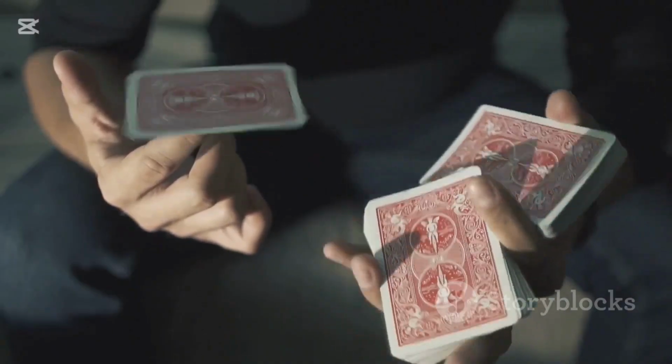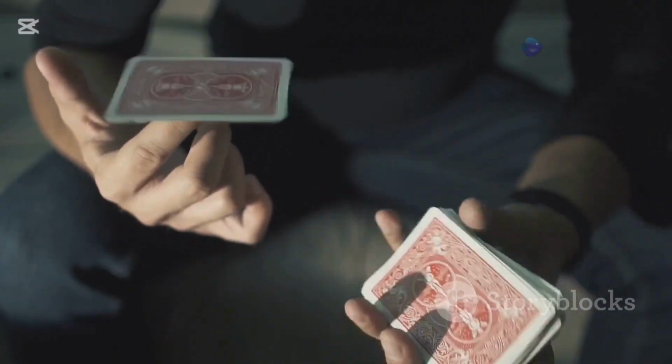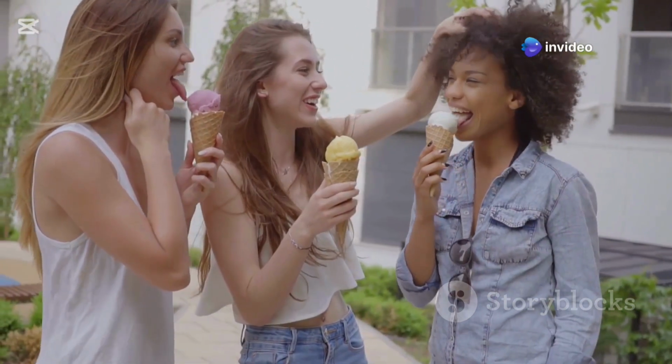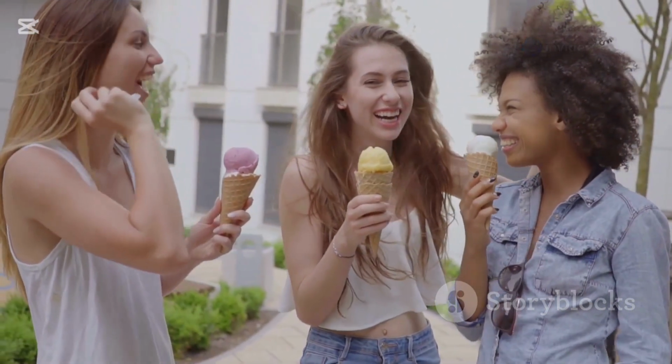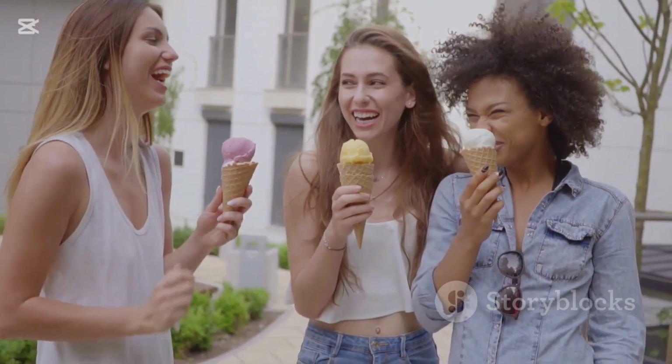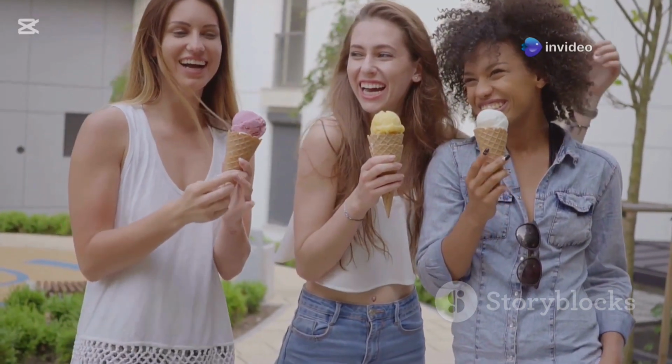For example, if you're shuffling a deck of cards and you want to know how many ways you can pick a hand of 5 cards, you're dealing with combinations. Let's say you're choosing 2 friends out of 3 to join you for ice cream. This is a simple example of a combination. You have 3 friends, Alice, Bob, and Charlie. You want to pick 2 of them to go with you. How many different groups of 2 can you form?